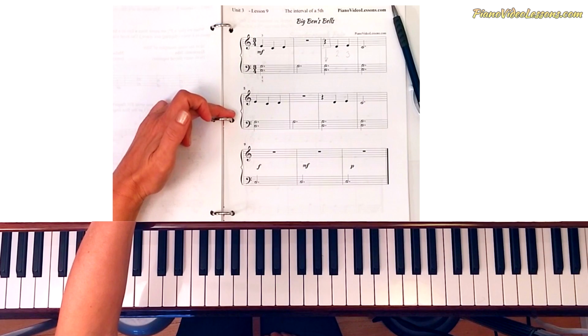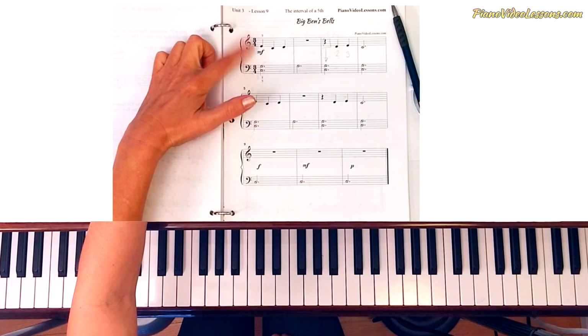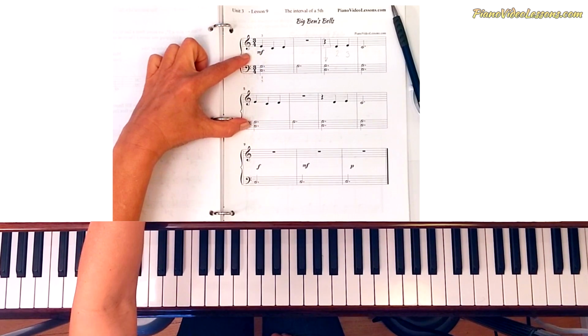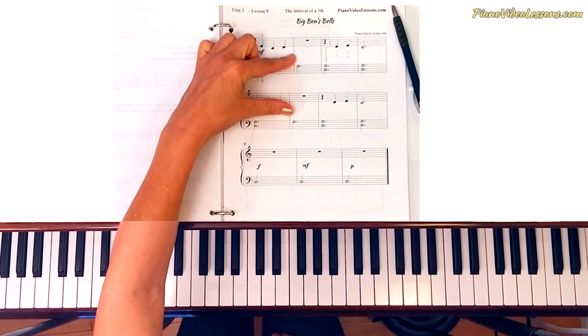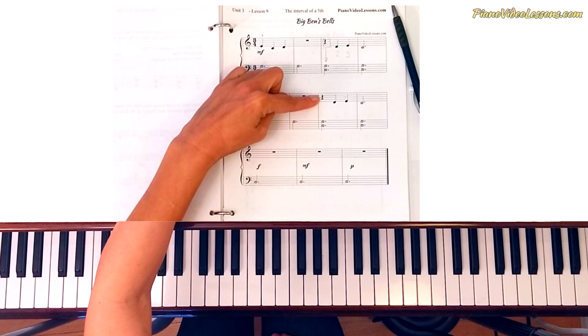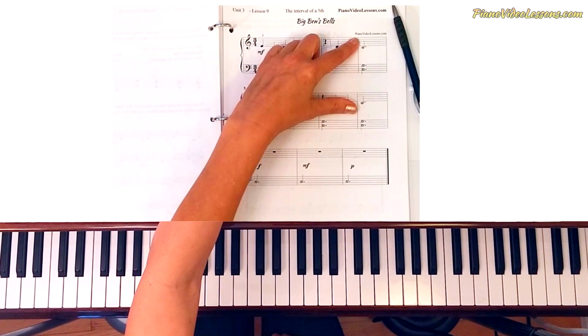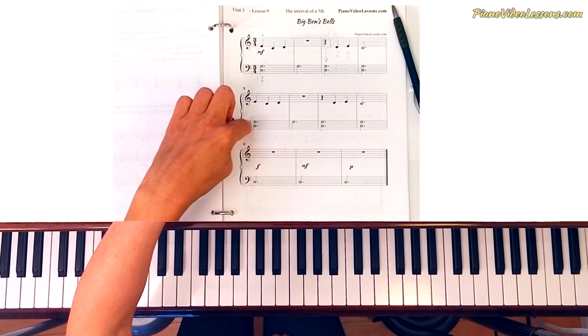Let's look at the second line. If you compare the first measure of the first line to the first measure of the second line, you'll see that they are the same. And then we have a 3-beat note, and then we have another same measure with the rest, and ending with C. These two lines then are identical, so we now know both of them.